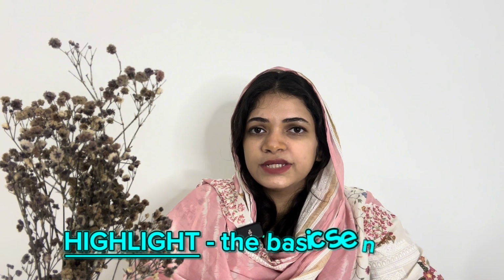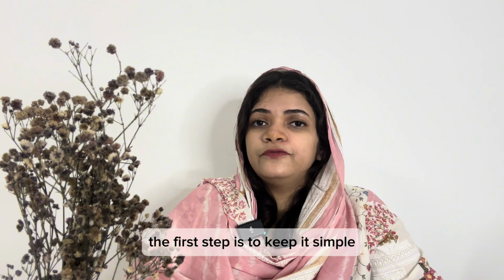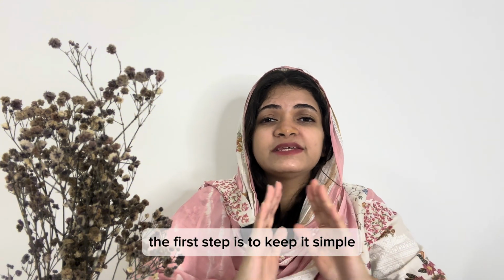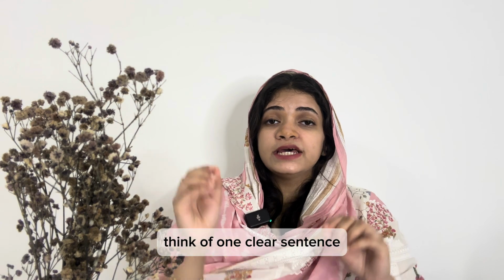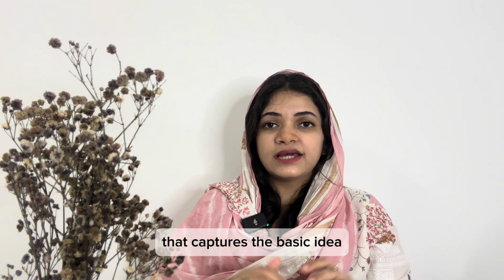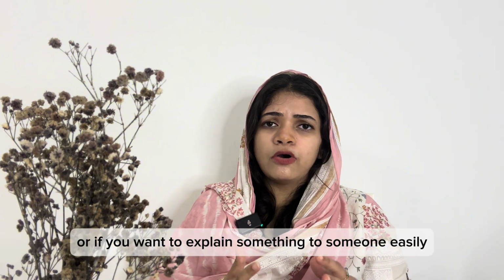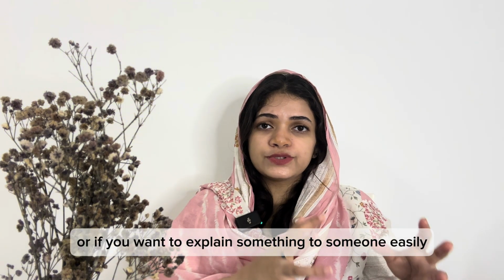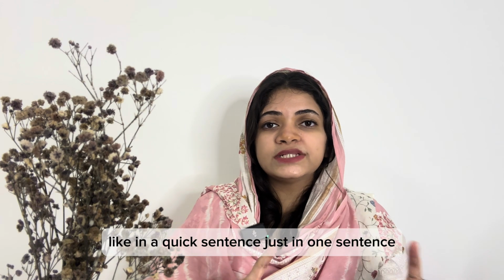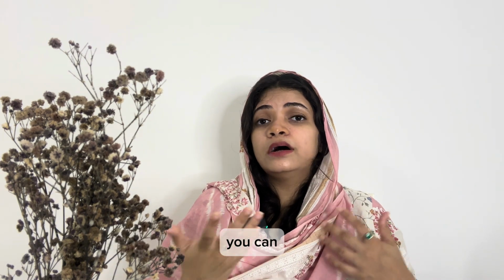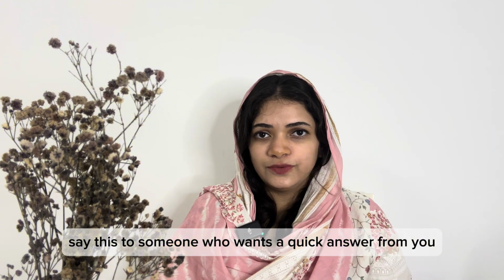The first step is to highlight the basic sentence. The first step is to keep it simple. Think of one clear sentence that captures the basic idea. You can use this when you are in a hurry or if you want to explain something to someone easily, like in a quick sentence, just in one sentence. You can say this to someone who wants a quick answer from you.